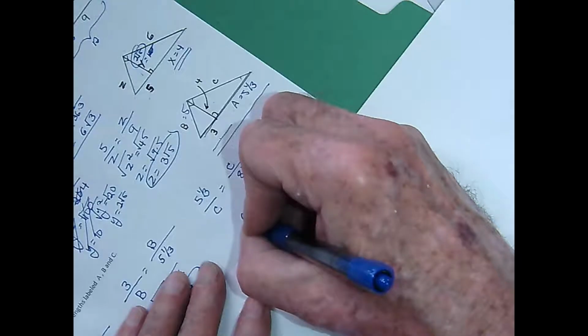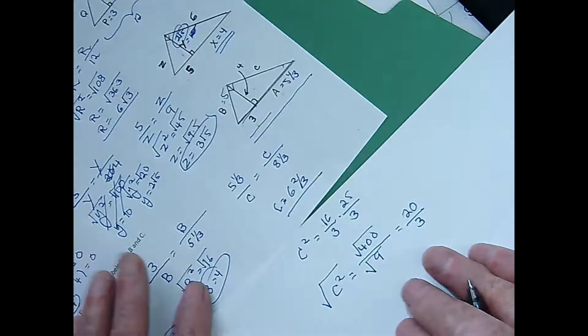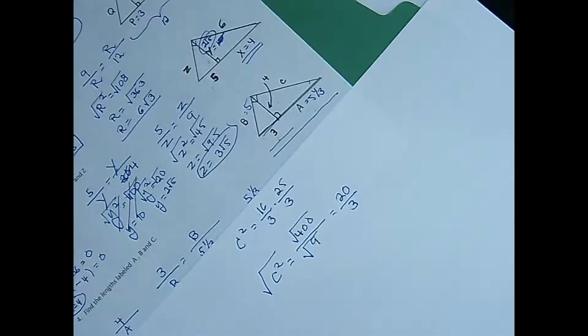C is 6 2/3. Now, I did make a mistake a little while ago. I screwed this one up. So you be careful. And you see that you could make a mistake too. But I'm going to give you an assignment.